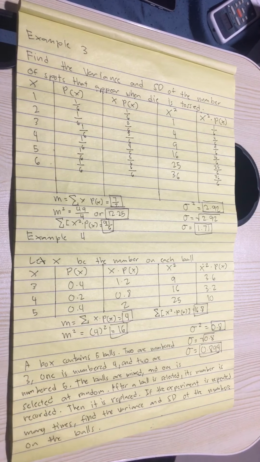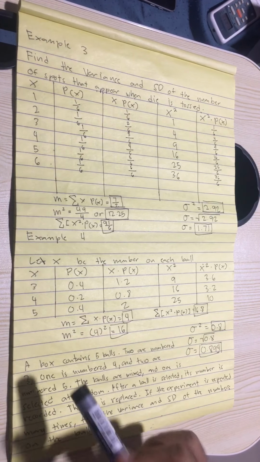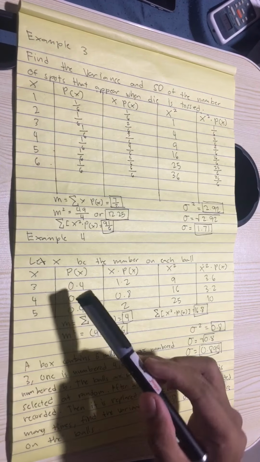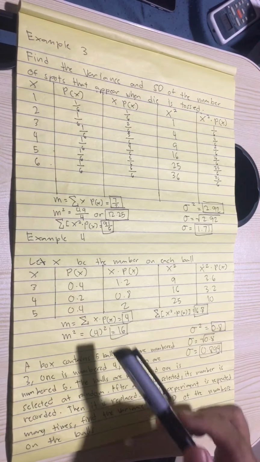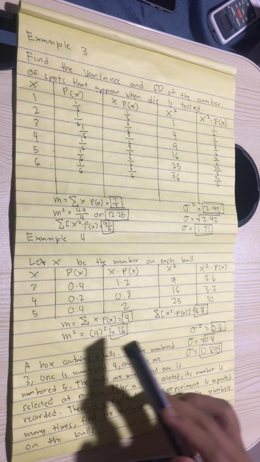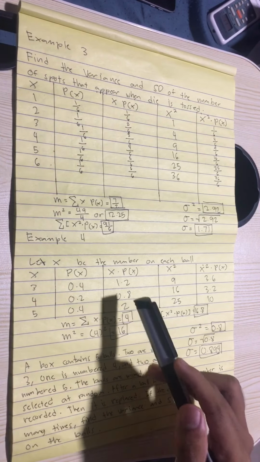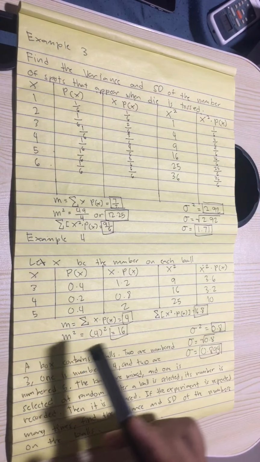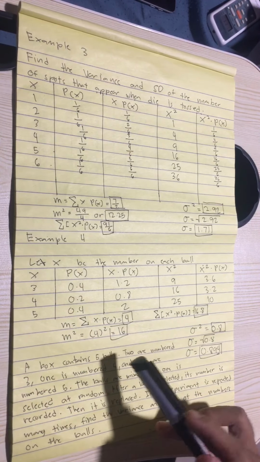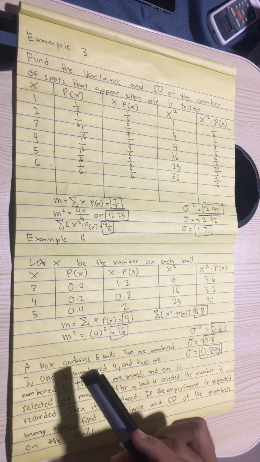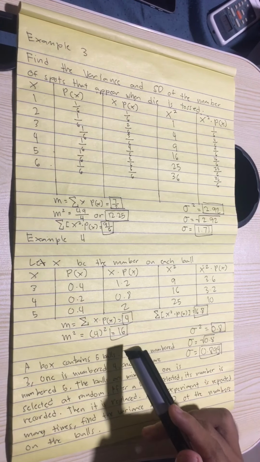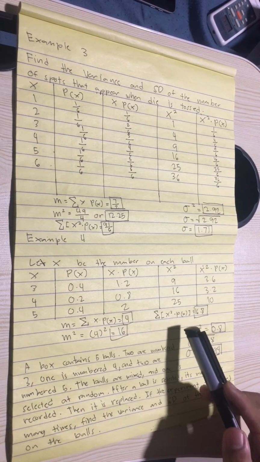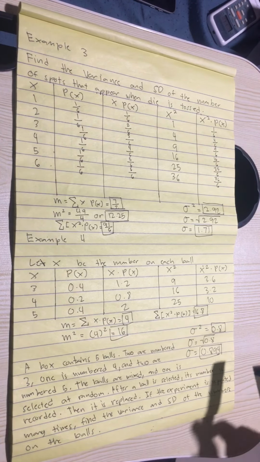So proceed to example 4, same. Getting the mean first by multiplying the column x and the column p of x. So 3 times 0.4 is 1.2, so on and so forth. And after solving for that, you can now get the mean. So for the mean, we have 4. Mean squared, we have 16. Summation of x squared times p of x is equals to 16.8.